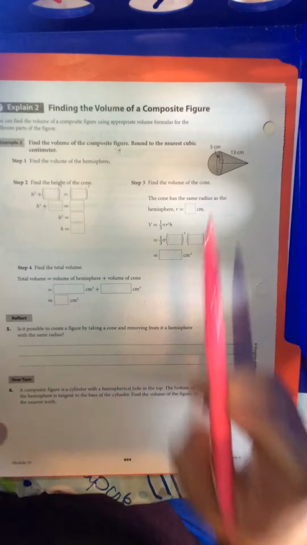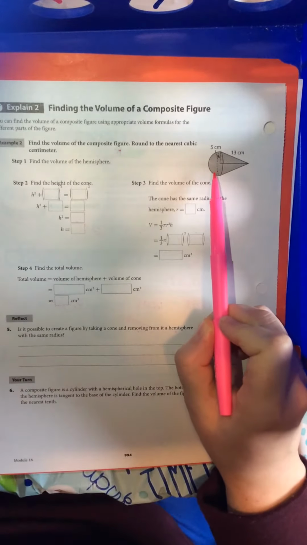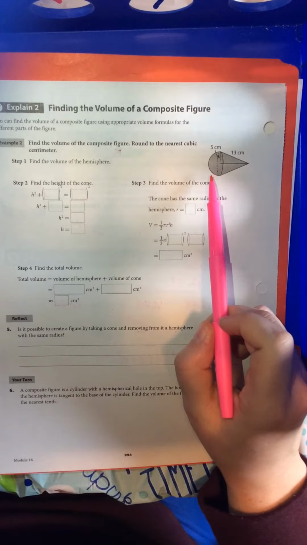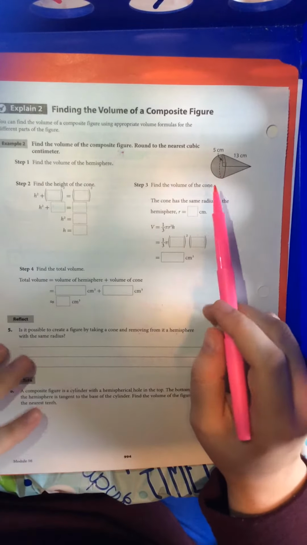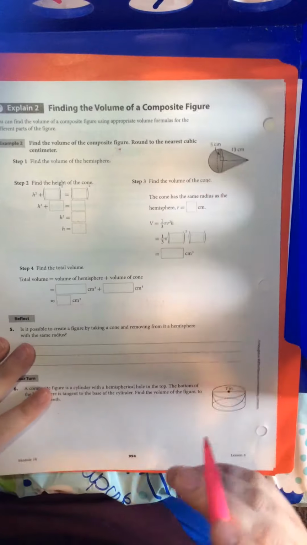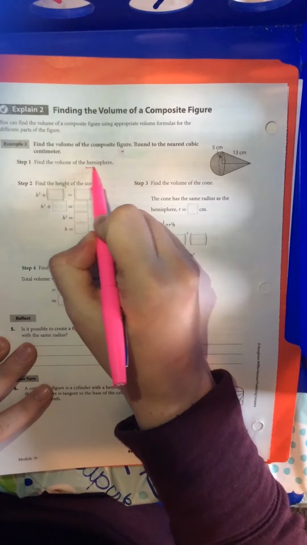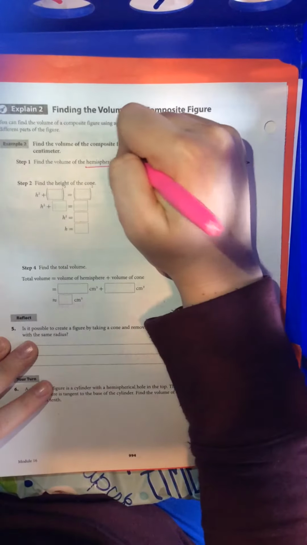So remember, composite figures are just figures that are stacked together. Remember, when they're stacked together, we're adding the volumes. When one is cutting out of the other, then we're subtracting. But in this one, they're added together. So first, I'm going to find the volume of the hemisphere. So remember, hemisphere is just half a circle.